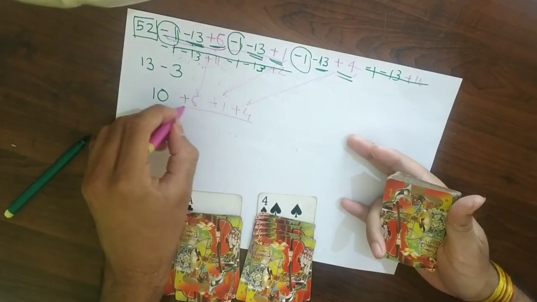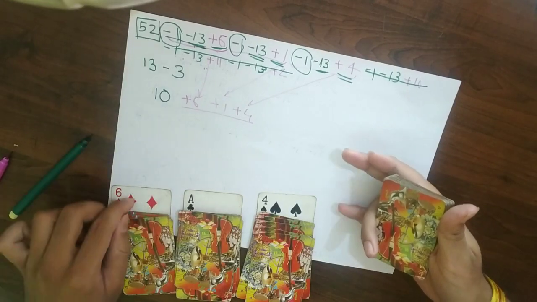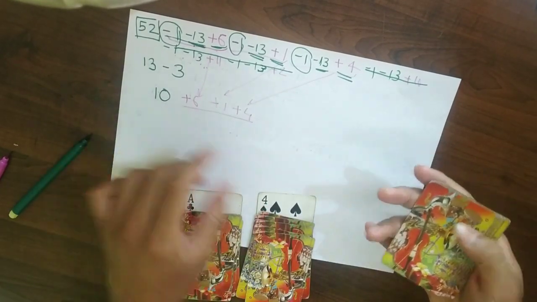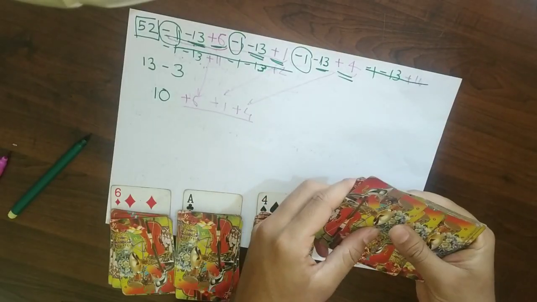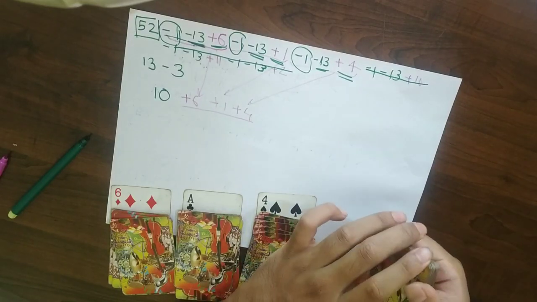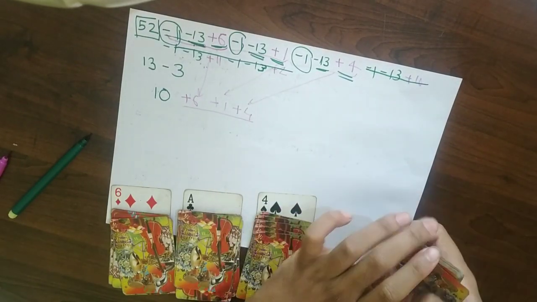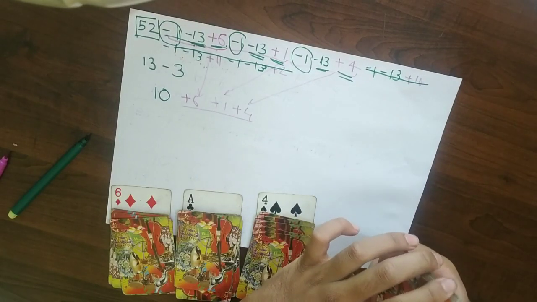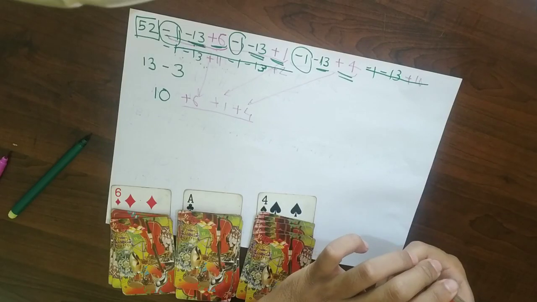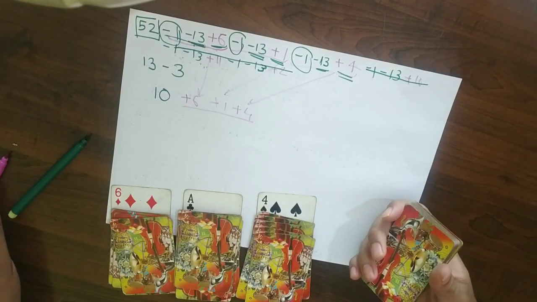Actually these 3 numbers don't matter. What matters is this number, because these numbers are here in the cards. So we have to subtract 10 from our hand. Actually we can do it directly also by telling the other person, okay, for the purpose of magic I am removing 10 cards. We can tell like that also, but we will do it in a different way, just to confuse the other person. What we will do, we will tell him to select any color.